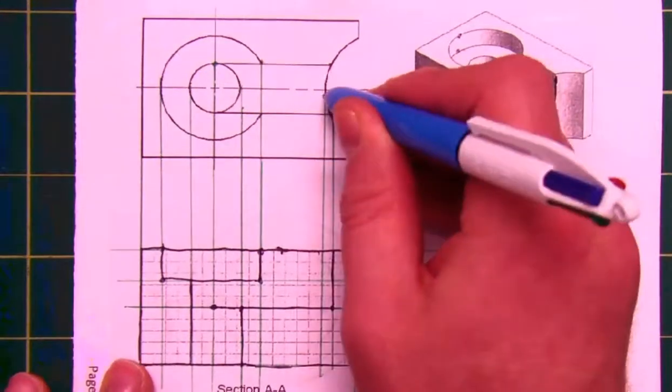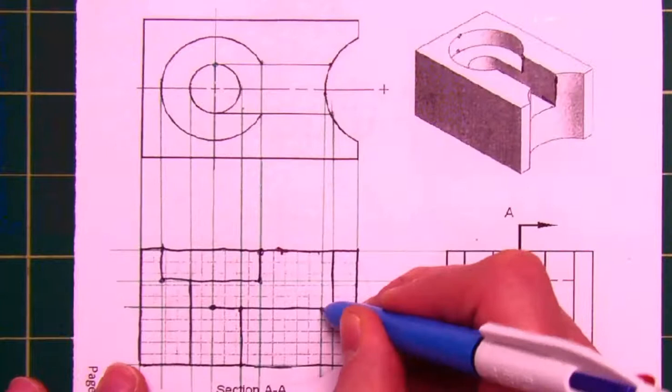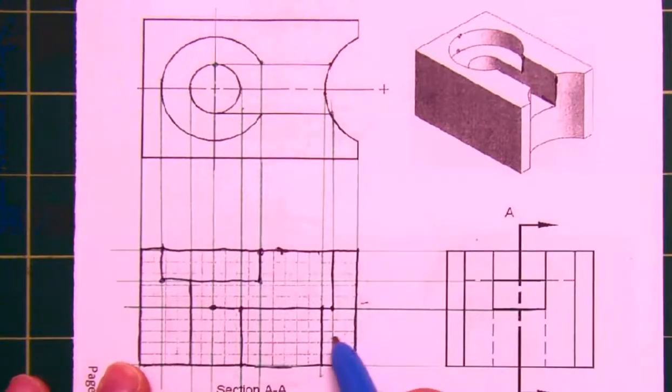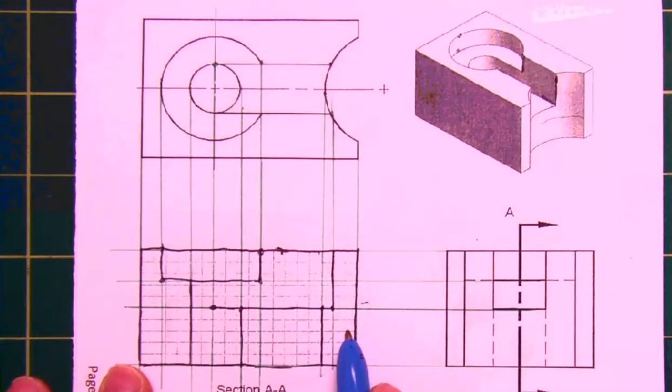We talked about it earlier. This curve is a little bit to the left of this intersection. So at this point, it would go straight down. So what we are looking at here is this curve here.